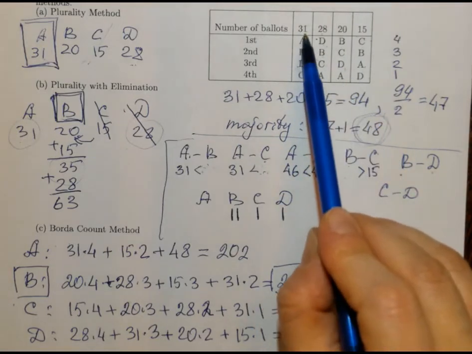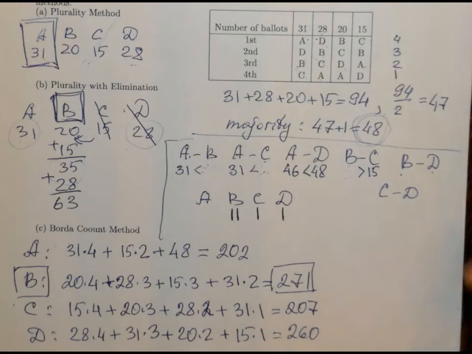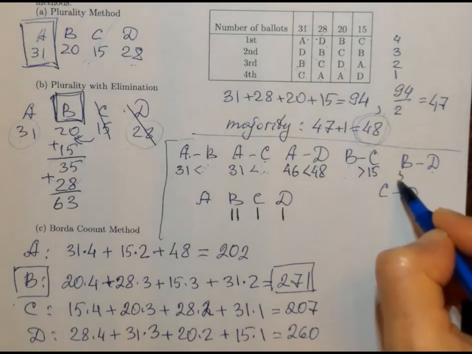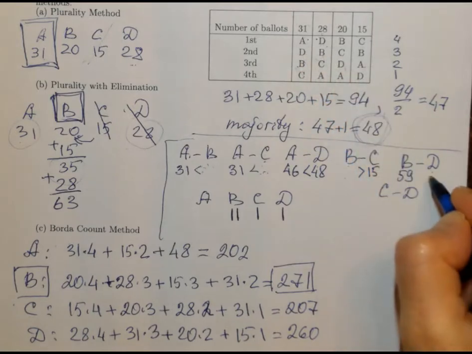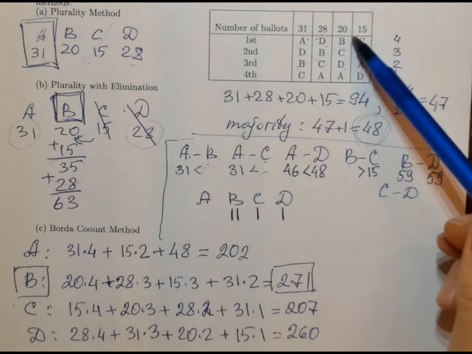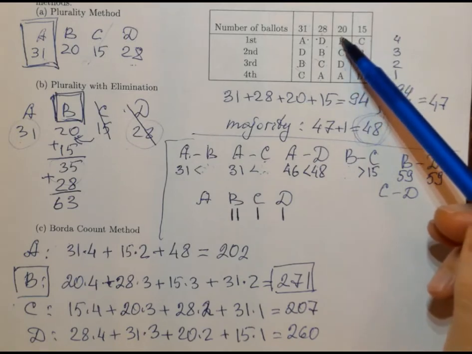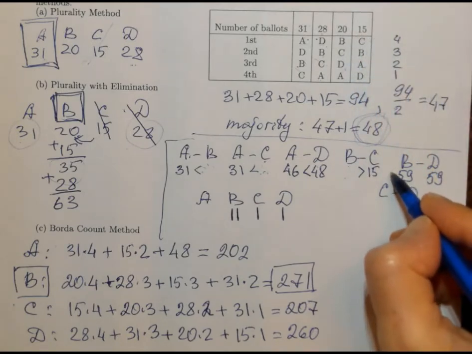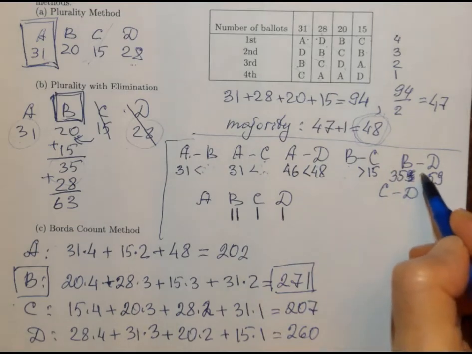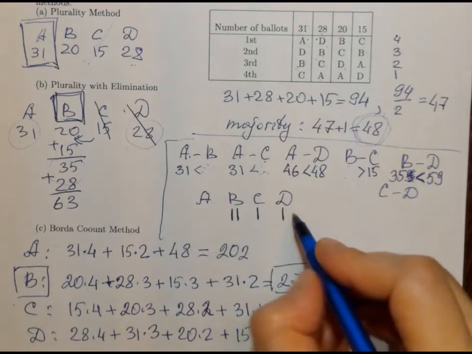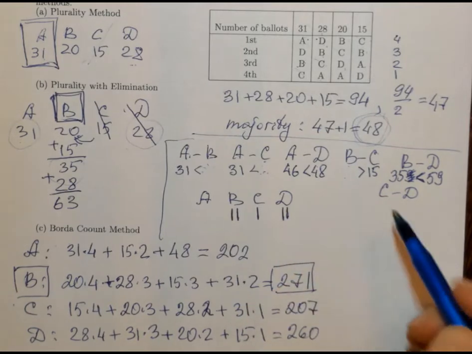The ballots: 31 plus 28, 59 ballots, D wins over B, and B wins on 20 plus 15, that is 35 ballots. So D wins in this comparison.